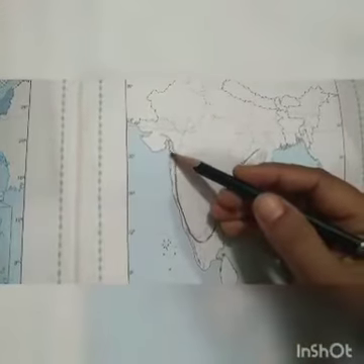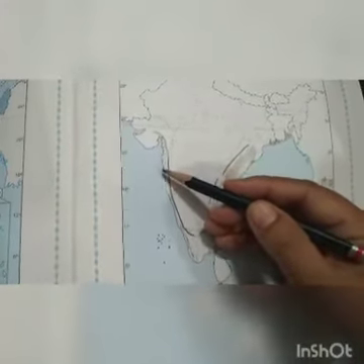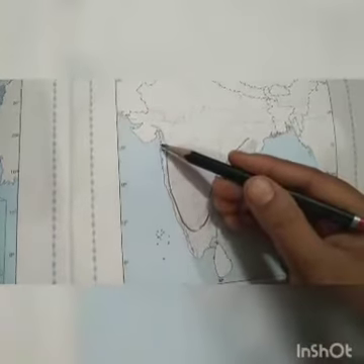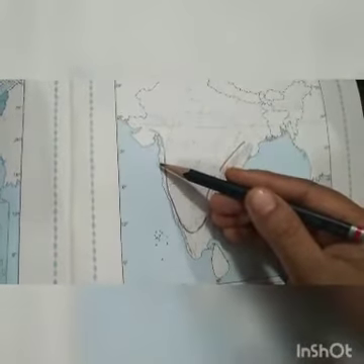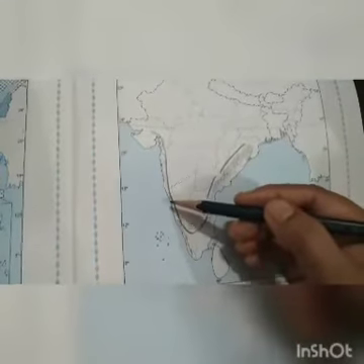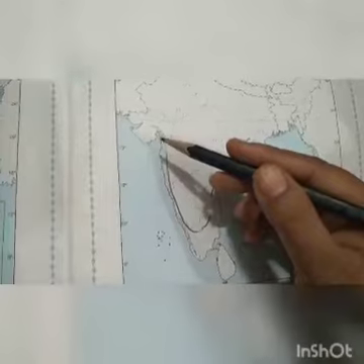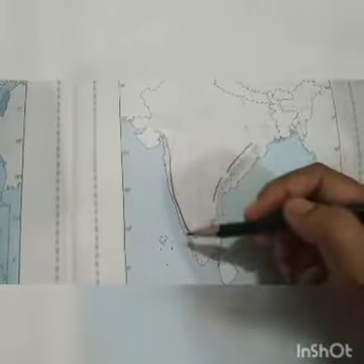So here are many. Are you seeing this? These are the natural harbors, this indented portion, indented part. So these act as natural harbors. So many natural harbors are there, right, in the western coastal line or plain.